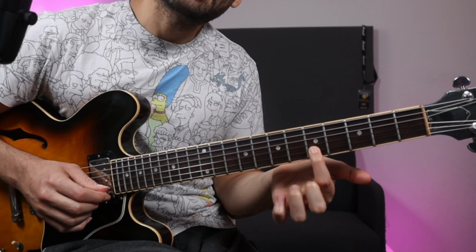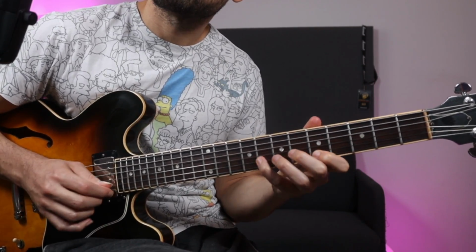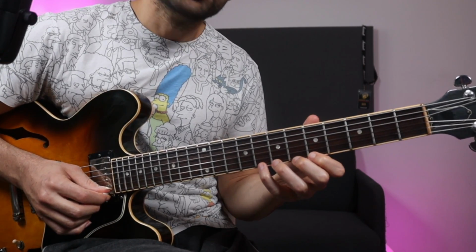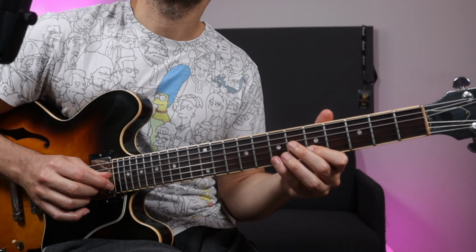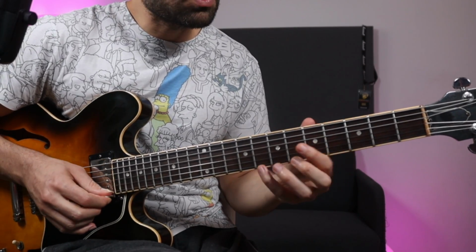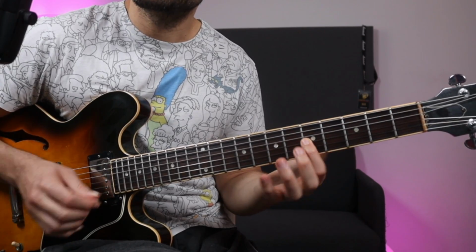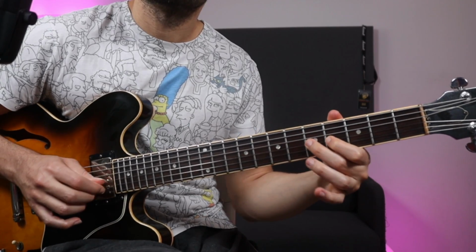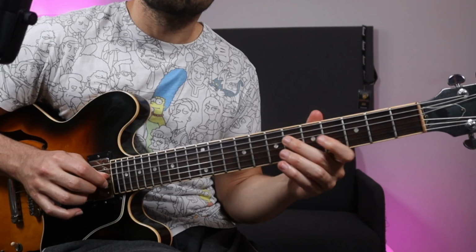Now if I want to go to the fifth, root goes to the fifth. If I want to go from the fifth to the root, that's what I just did. So third goes to the root into the fifth. And then maybe I can go into the third. And now I have this arpeggio turned into this. Now maybe I want to go back to the root from the third, so I can go.